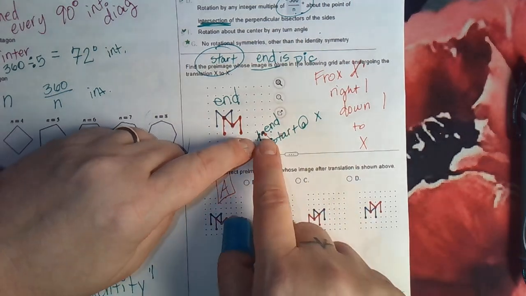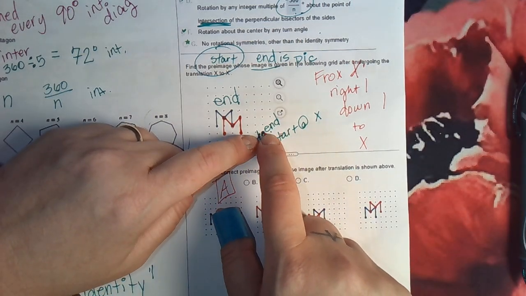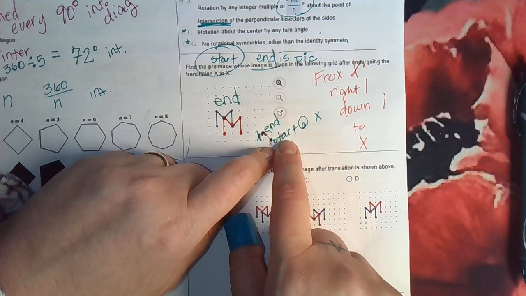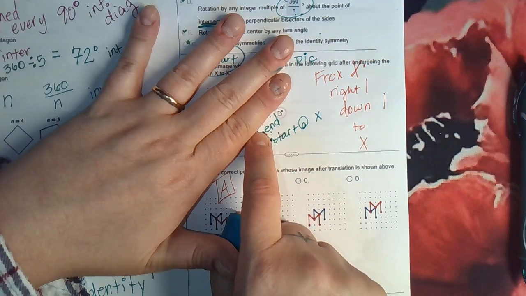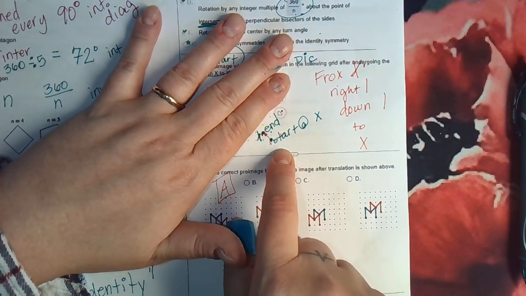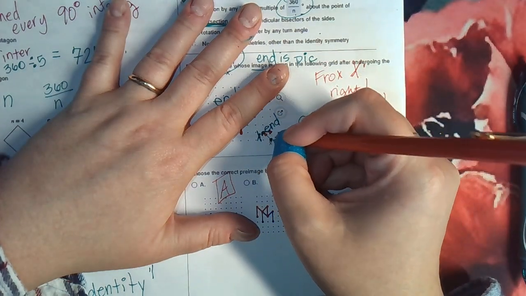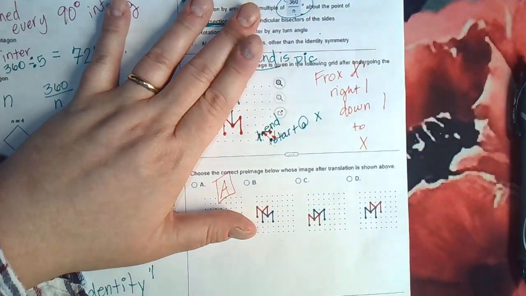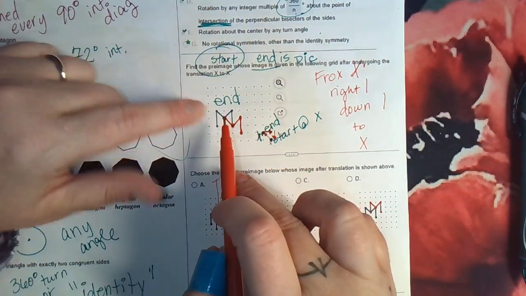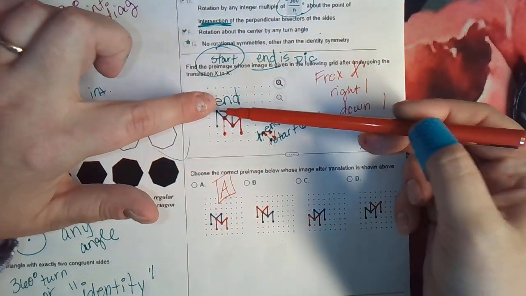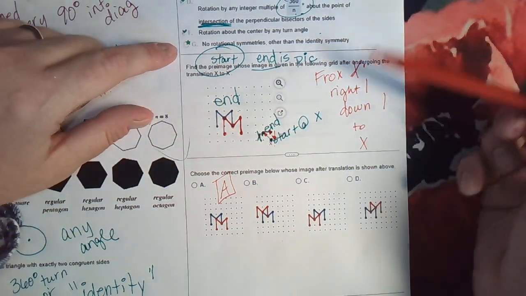The X with the tick mark is the aftermath, and we wanted to know where it started. So to get from where we ended to where we started, we had to go right one and then down one. On our picture of an M, to get from where we ended to where we started, we go right one, down one.